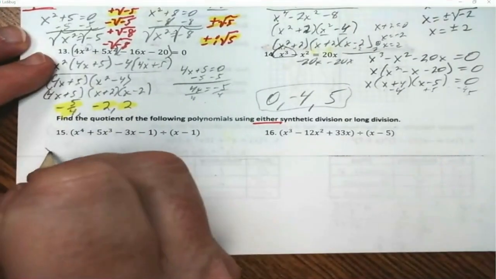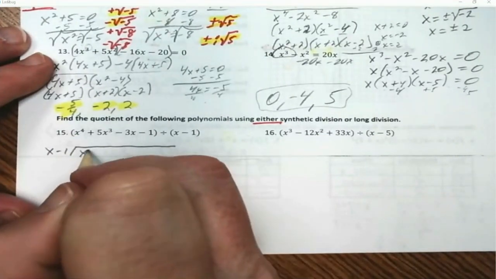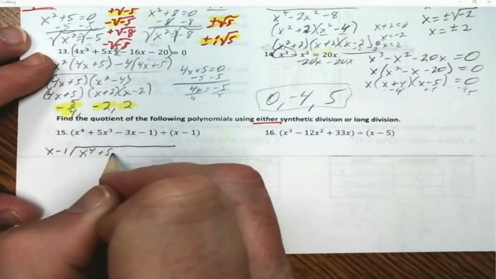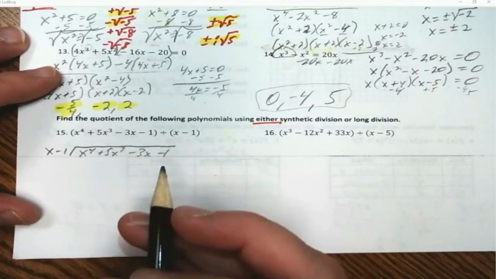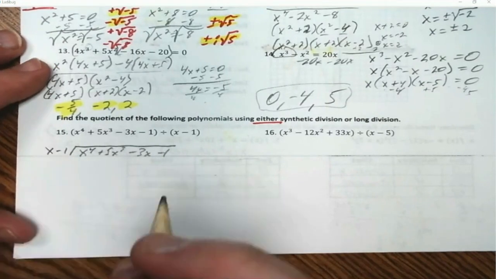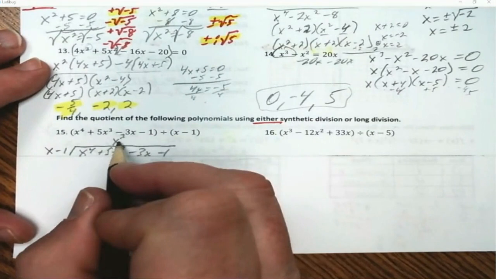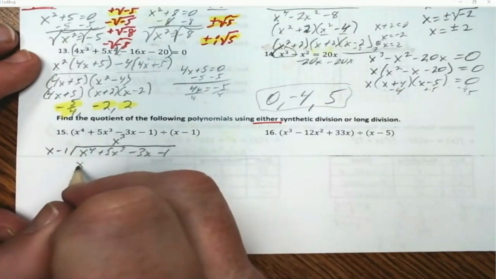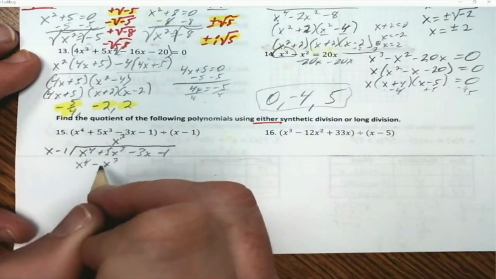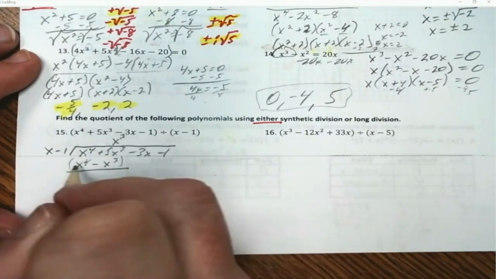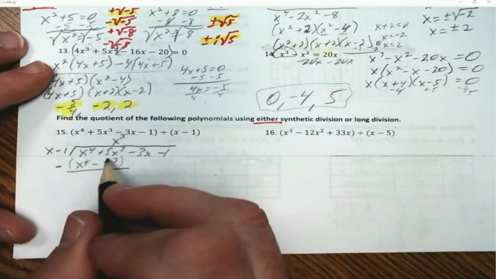So I need to set it up: x minus 1 divided into x to the fourth plus 5x to the third minus 3x minus 1. How many times does x go into x to the fourth? It goes x to the third amount of times. x to the third times x is x to the fourth. x to the third times negative 1 is negative x to the third. And we're subtracting, so that's nothing. Subtracting a negative means we add that.